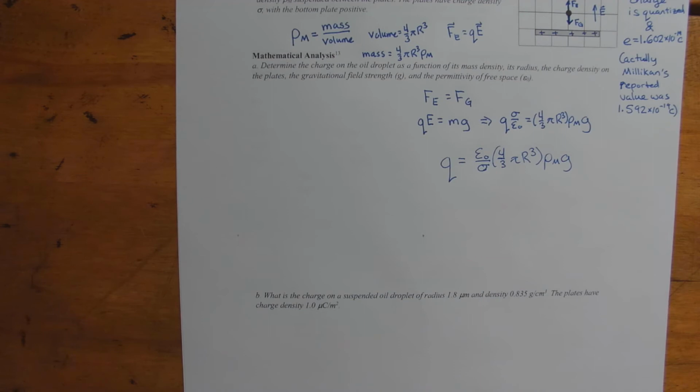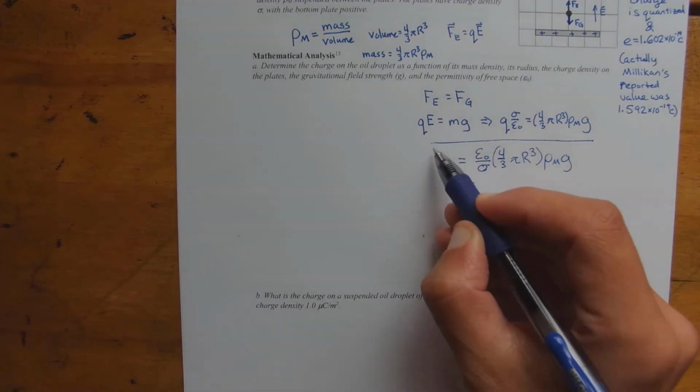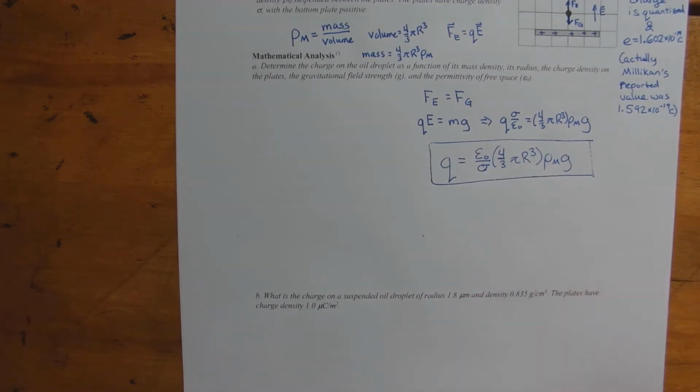This is supposed to be a symbolic answer, so it's going to be like this, and that's it. From this, we can find the charge.